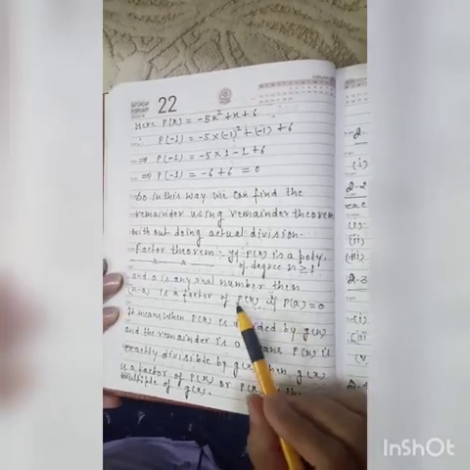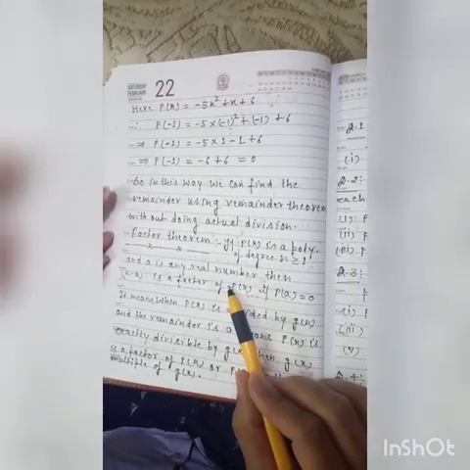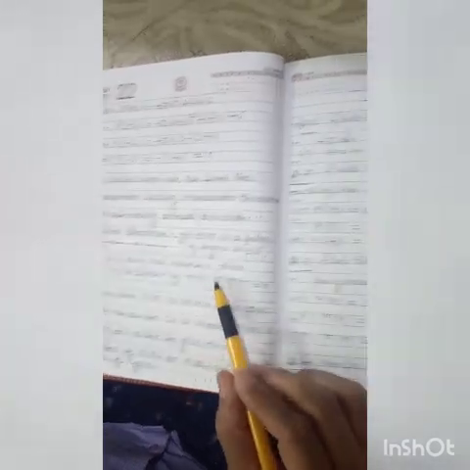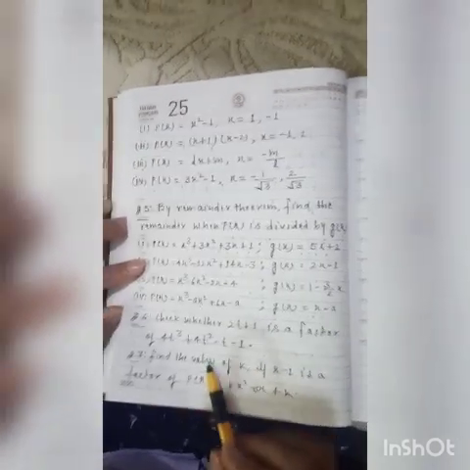That's all about today, students. Now with the help of this zeros of polynomial, remainder theorem and factor theorem, you can try this worksheet 2, which consists of 7 questions, and come forward with your problems.